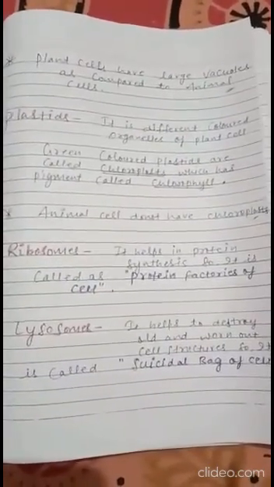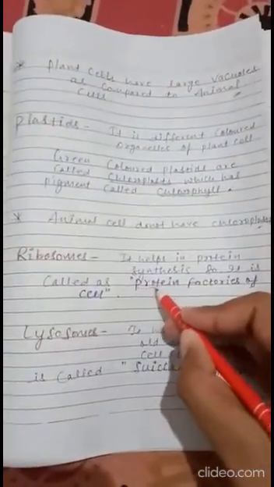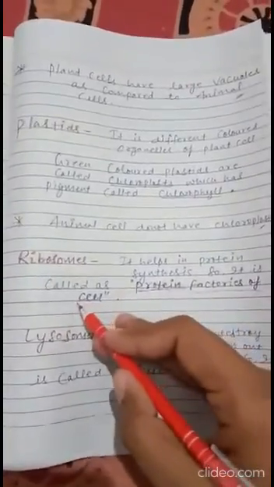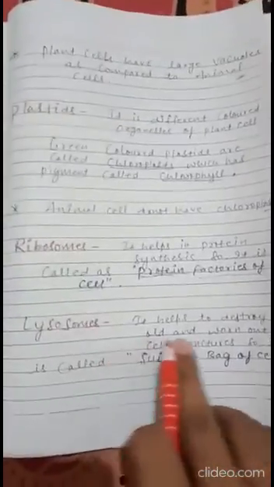Next, ribosomes. It helps in protein synthesis, so it is called the protein factories of the cell. Last, lysosomes. It helps to destroy old and worn out cell structures, so it is called the suicidal bag of the cell. It helps to destroy the old and worn out tissues or structures that are present in the cell.